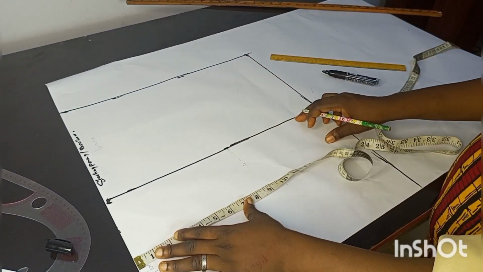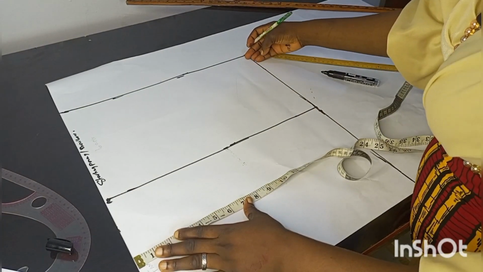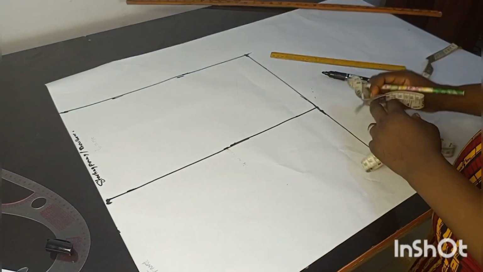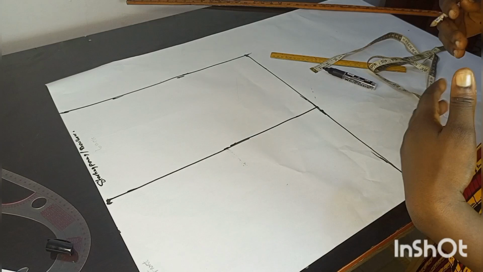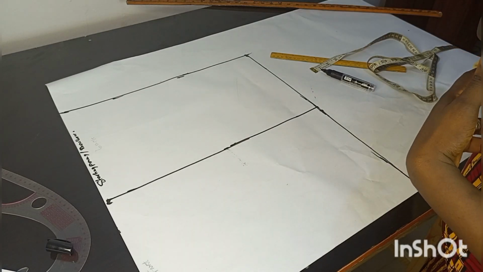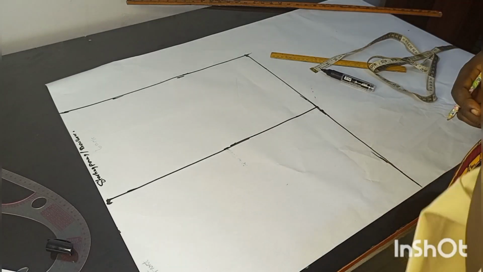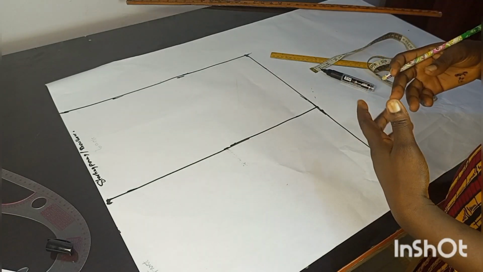Now the reason why I'm not using the same length for the back as the front is because our back varies from the front. If you take the measurement of your front half length and your back half length, you'll see that they are not on the same level.